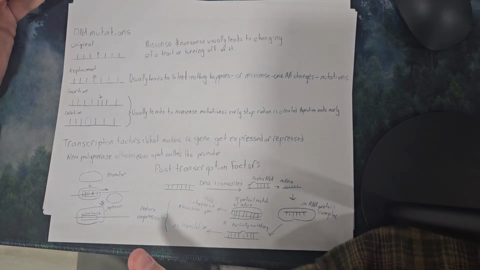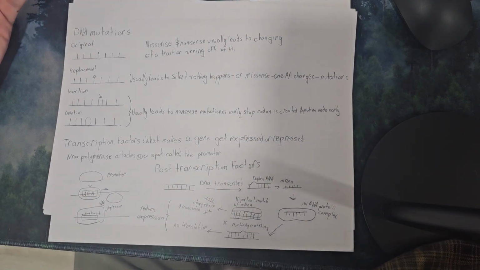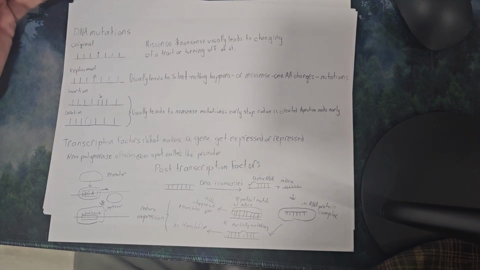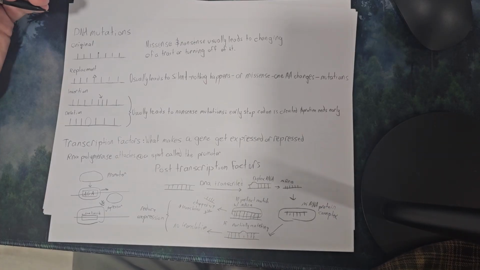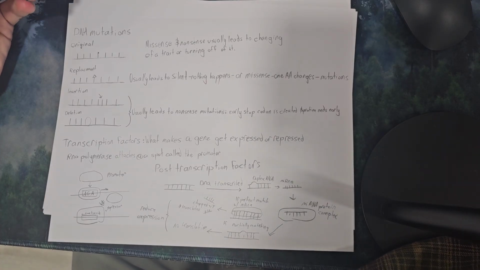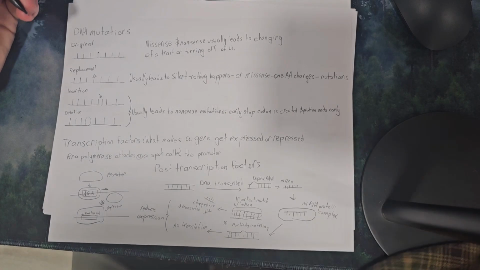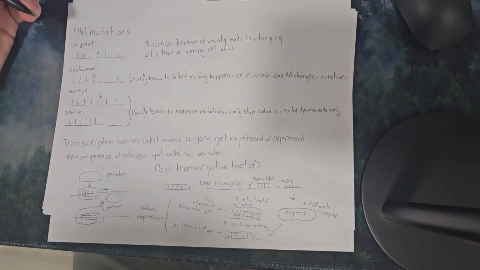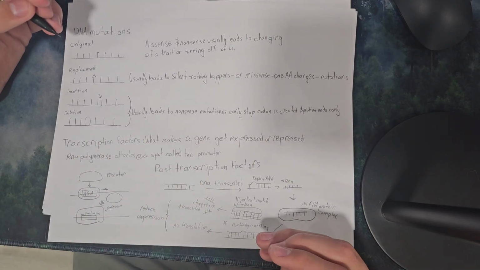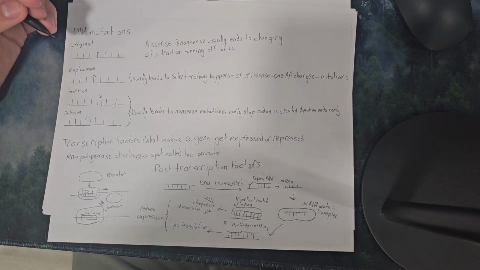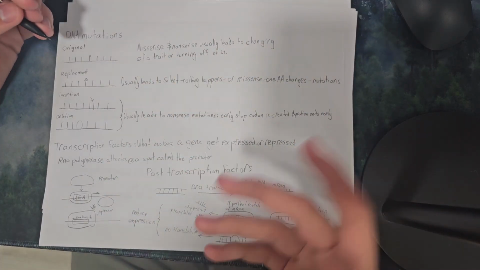And this usually leads to a silent mutation, which is when nothing happens, or a missense mutation, which is when one amino acid changes, right? And that's what leads to more healthy, you could say, or more gradual evolution, right? It's these small tweaks.